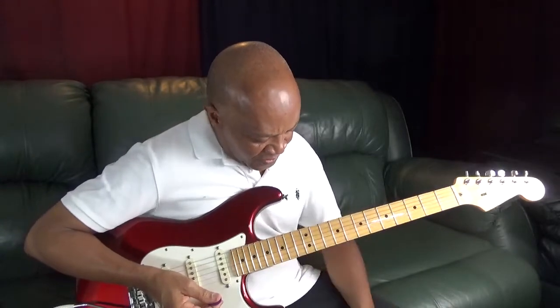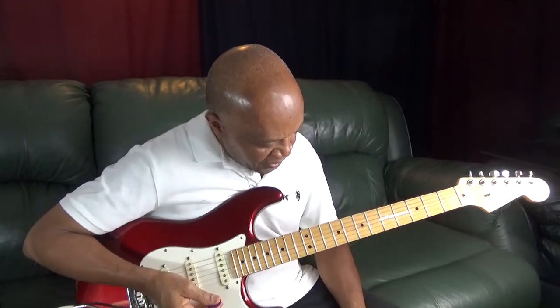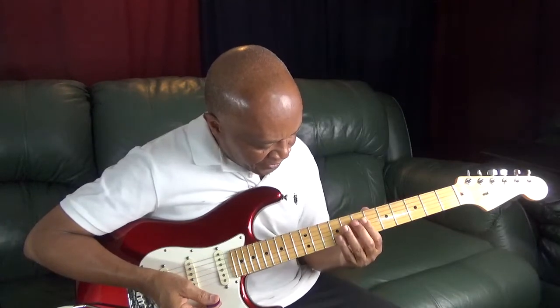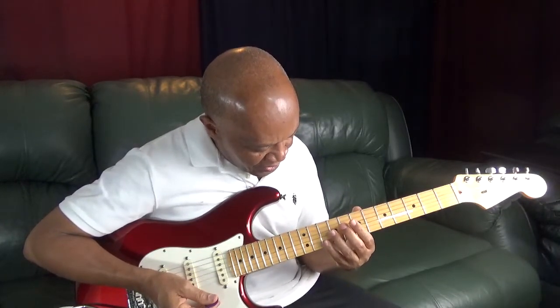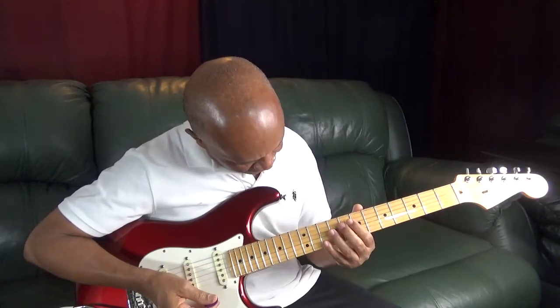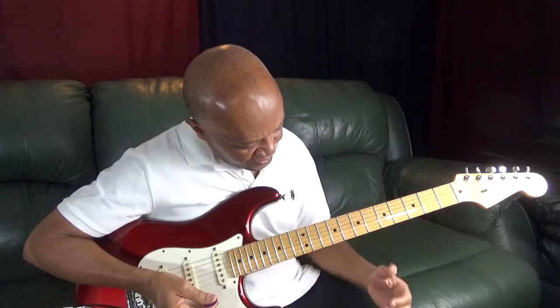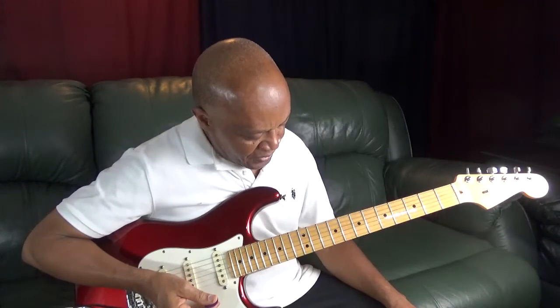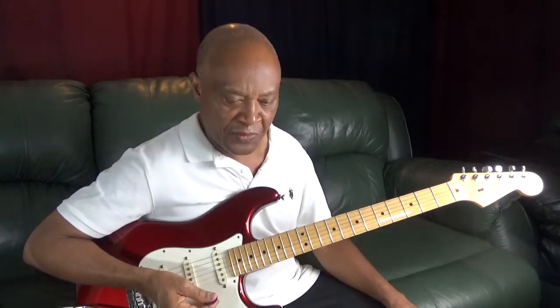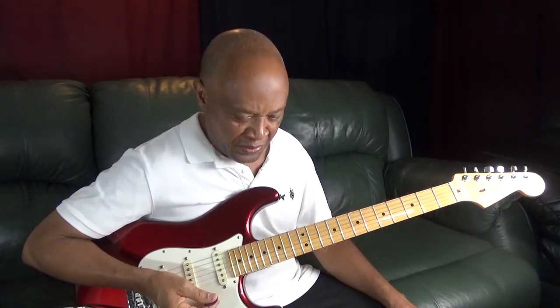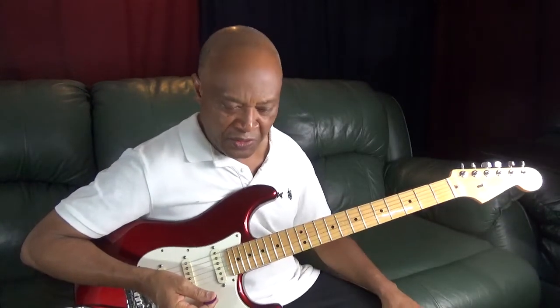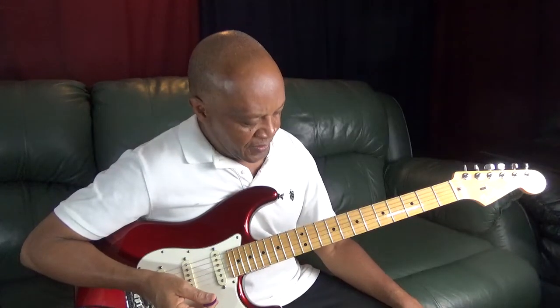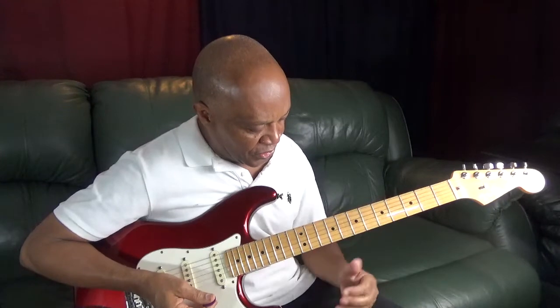Let me see. Using this shape, from the 7th fret to the 10th fret, I can play those two pentatonic scales, E minor pentatonic scale and G major pentatonic scale. This shape is position of 7 for the E minor pentatonic scale, and position of 5 for the G major pentatonic scale. This shape has two parts.